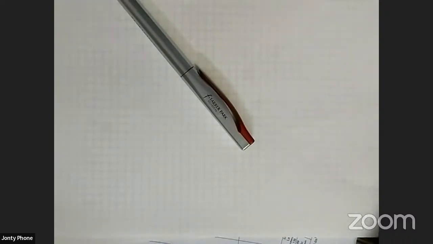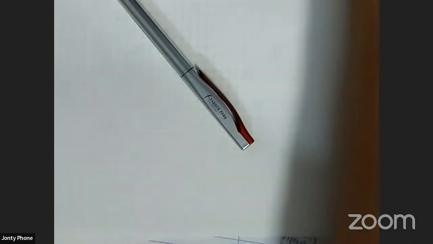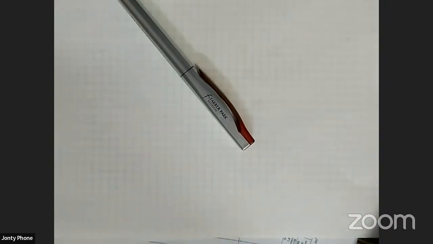Now, any question on the 4 families? No. Right, now if there isn't, on page 5, as per usual, Ainesh on the left, Jonty on the right. Now, draw the example of the 4 families.